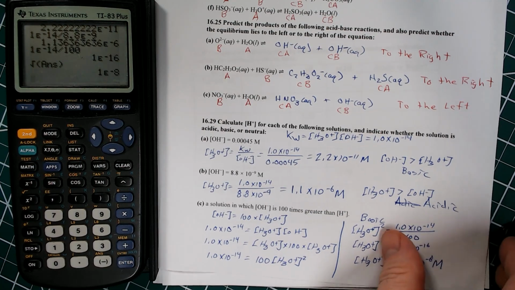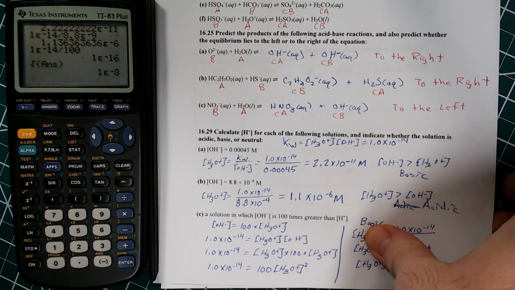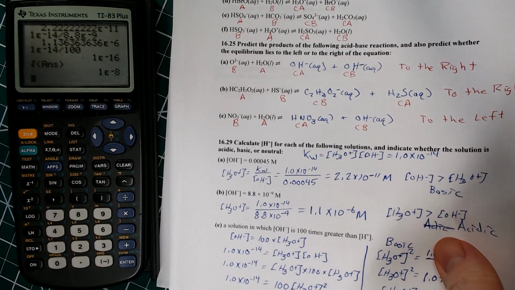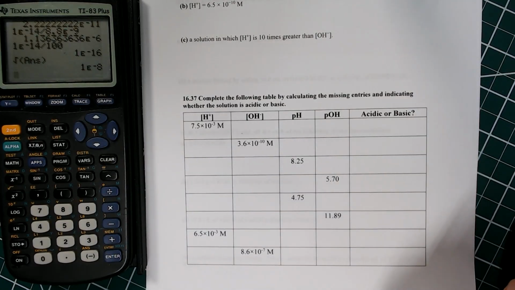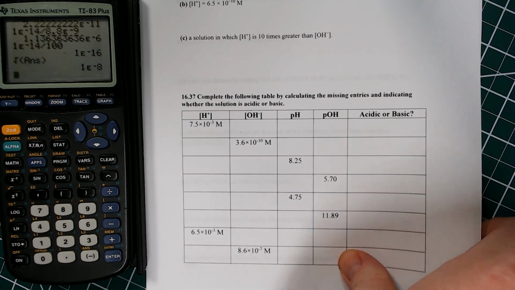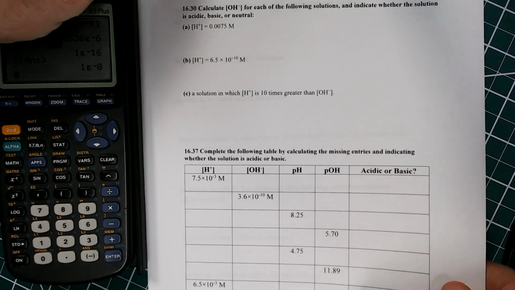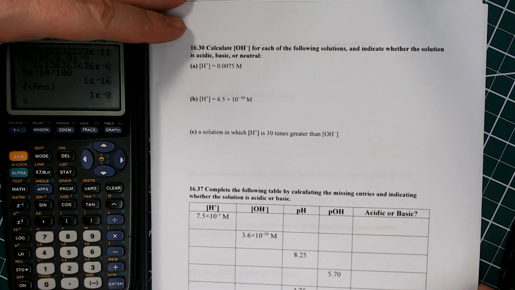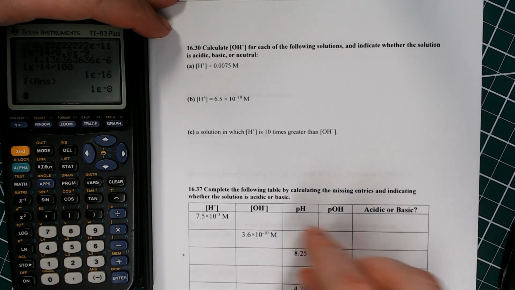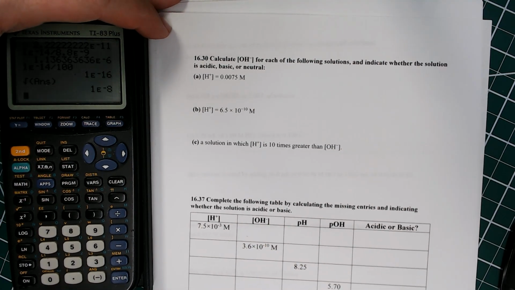Next, in number 30, we want to do the same thing, but on number 30, we're going to be calculating hydroxide instead of hydronium.